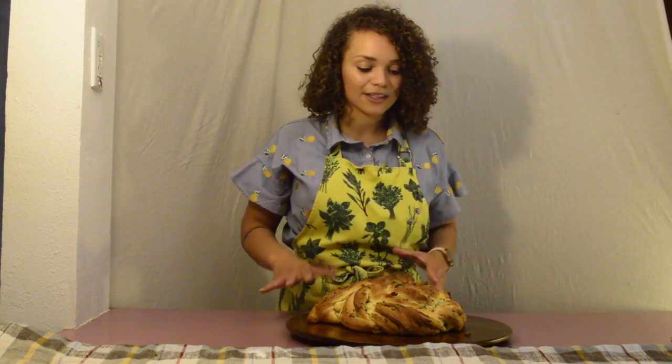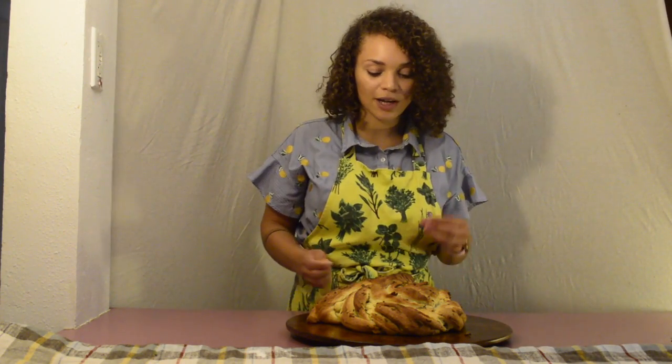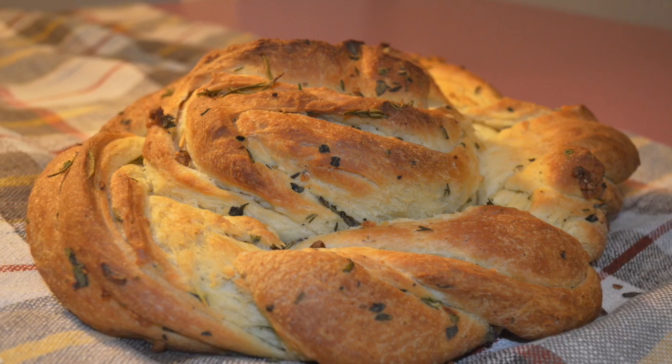So it's been about 35 minutes. You see we have this nice golden crust on the outside, but you still have that spiral, lots of herbs and garlic. It's very aromatic.